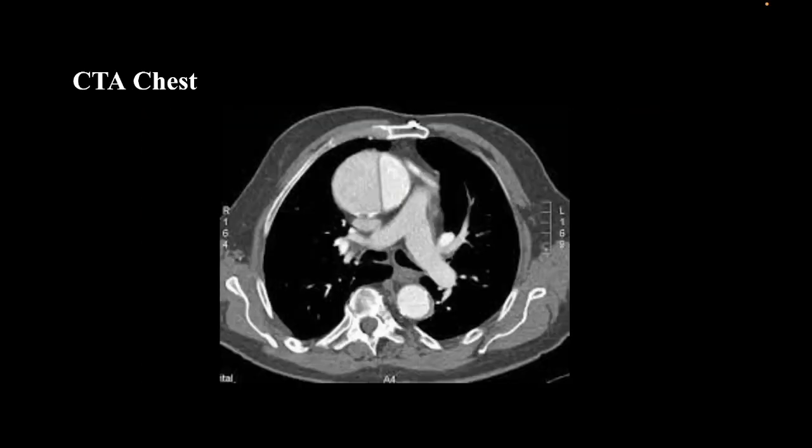However, when we come to the CTA chest, there are two things I want to point out. Whenever you're looking at the CT of the chest, usually the aorta up here is the ascending aorta. And the portion of the aorta down here is the descending aorta. And what we see in the ascending aorta over here is this line.